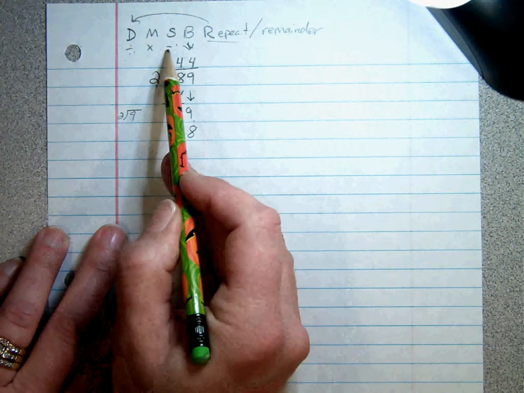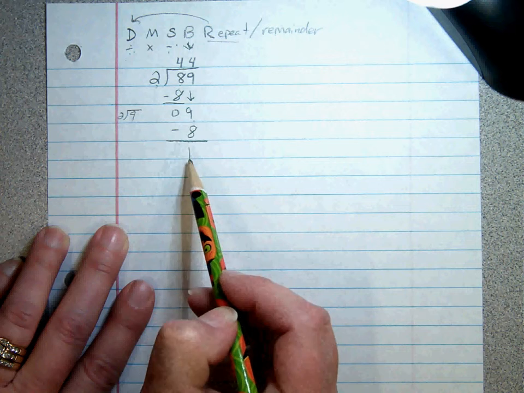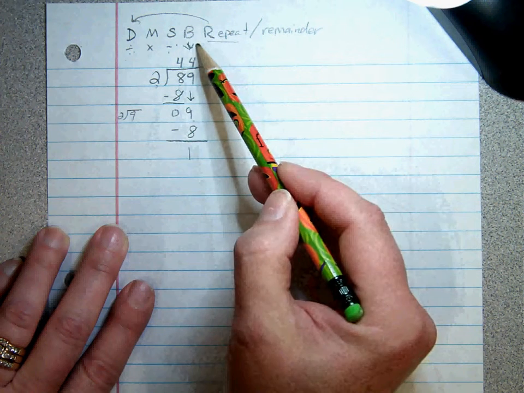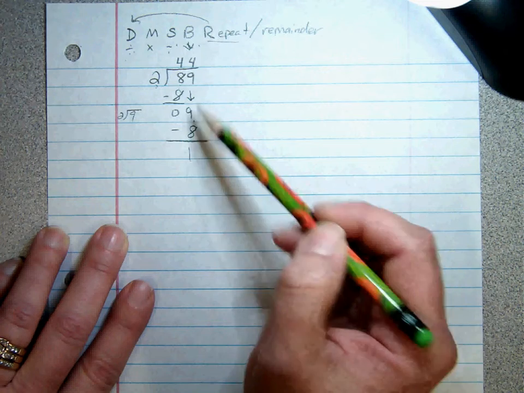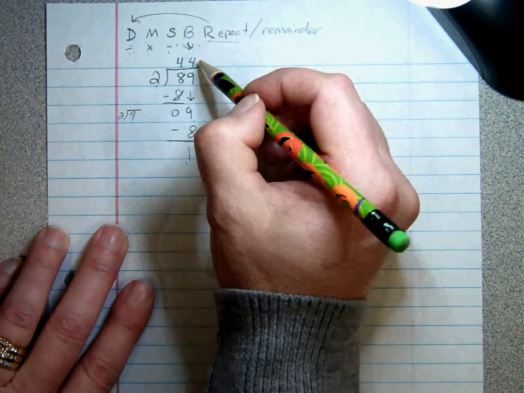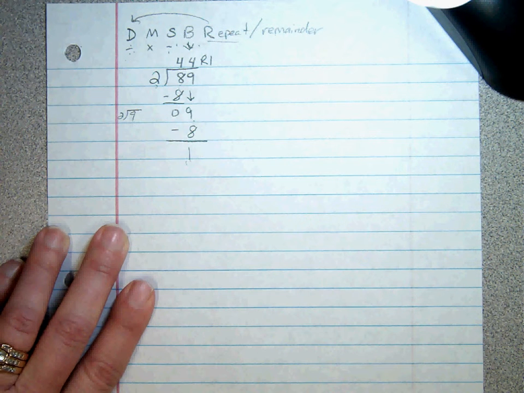And we go to our next step, which is to subtract. And then we have 1. Do I have any other numbers to bring down? No. Okay? The 1 is smaller than 2, therefore we have our remainder. So the answer is 44, remainder 1.